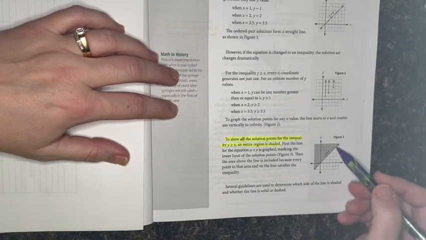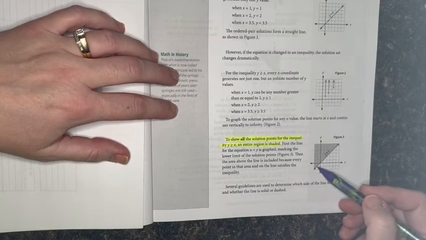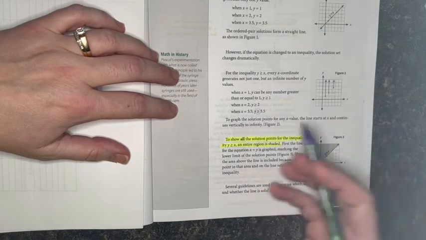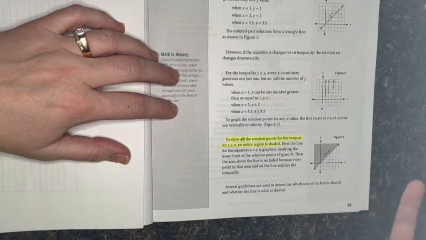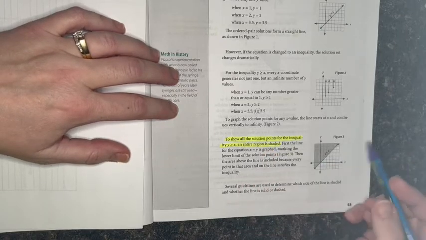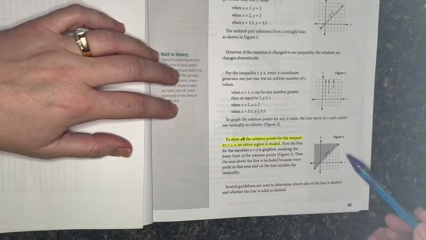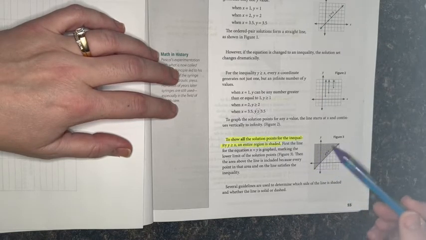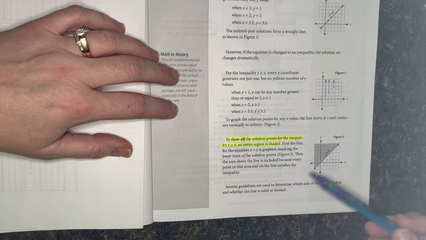So what happens is, to show all the solution points for an inequality, which is, remember, less than or equal to, greater than or equal to, less than or greater than, right? Those are our inequalities. So to show all of the points of an inequality, we actually shade a region of our graph. It's not just going to be a line.